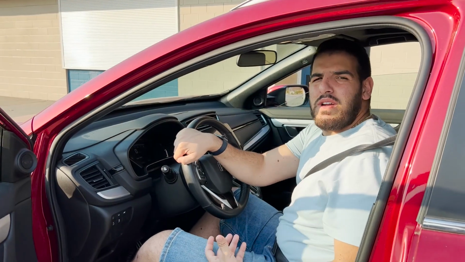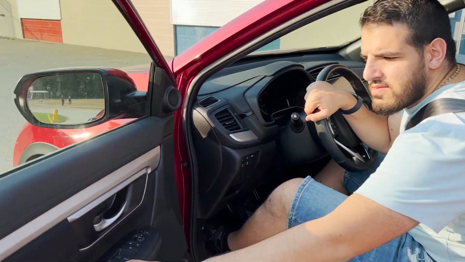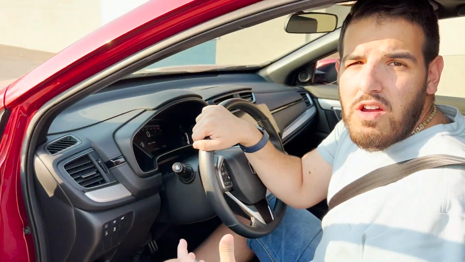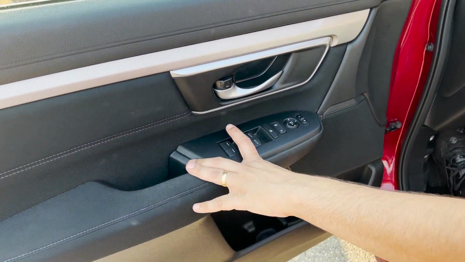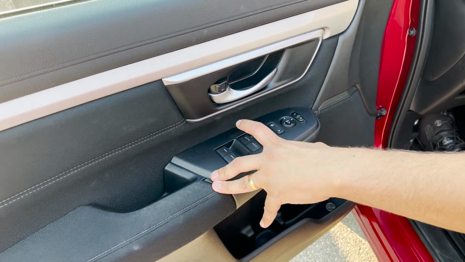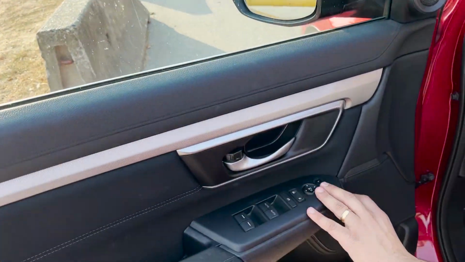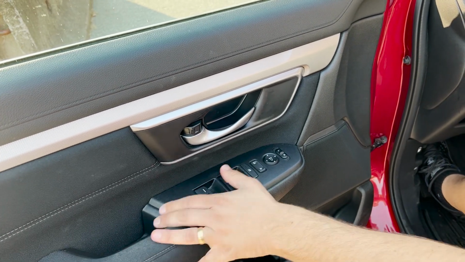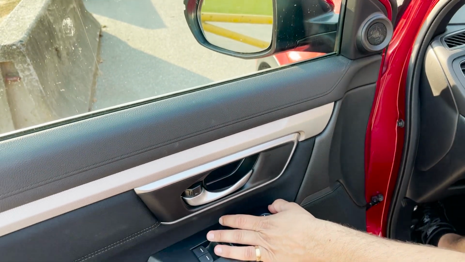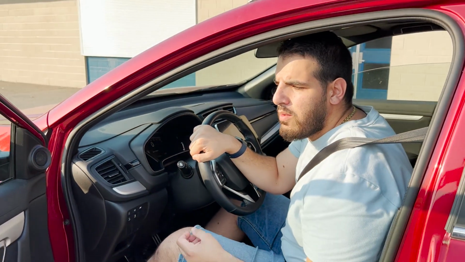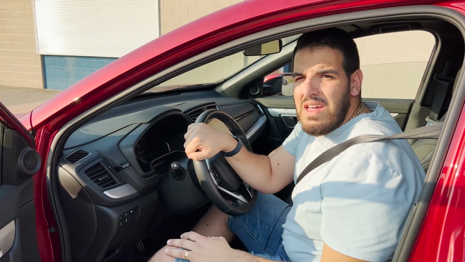All right, the next thing I'm going to show you is these buttons right here. Every car is different. Again, some cars are manual, some cars are automatic, but this car is actually electronically automatic, so it controls the windows. It's very important to know that. This will control your mirrors, your left side mirror and your right side. Ideally, you want to adjust them to whatever you're comfortable with, so that you can see your cars, and make sure you adjust your mirror in order to check your blind spot.